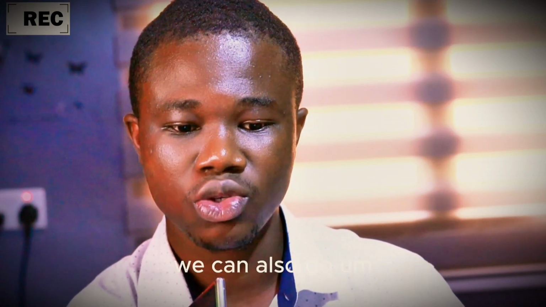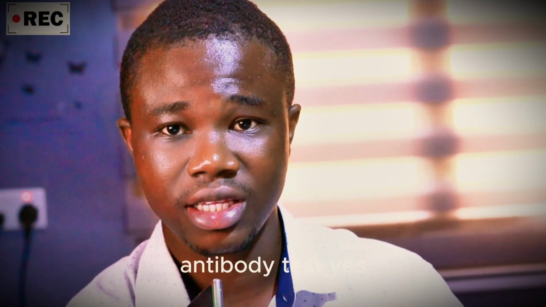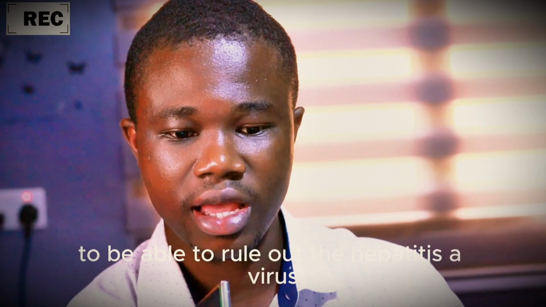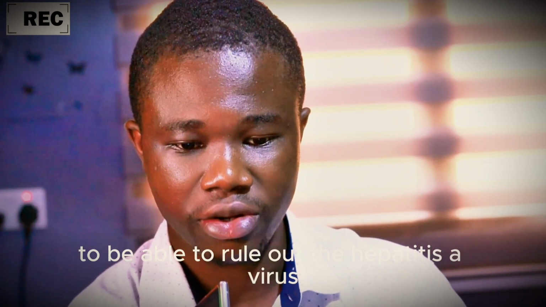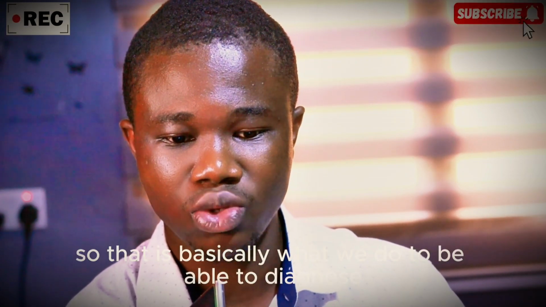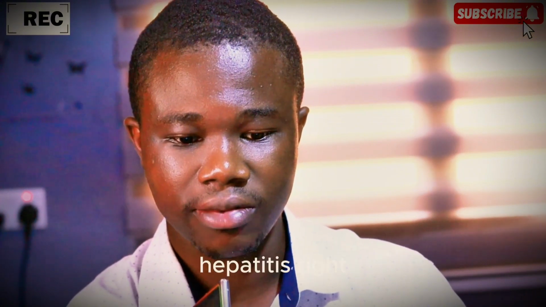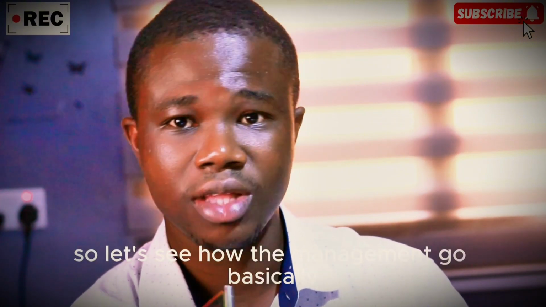And also we can do an antibody test. Yes, antibody test to be able to rule out the hepatitis A virus. So that is basically what we do to be able to diagnose hepatitis, right? So let's see how the management goes.